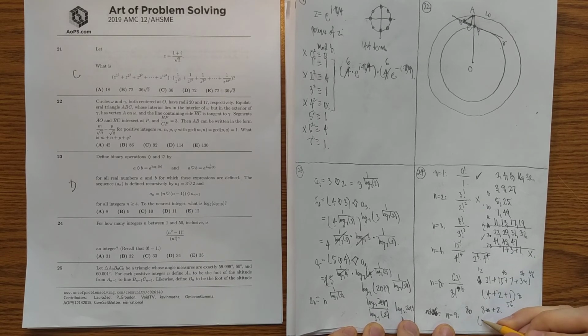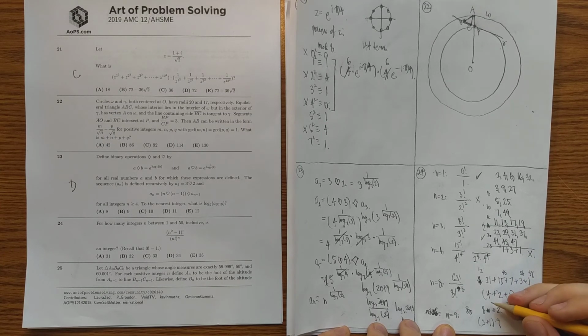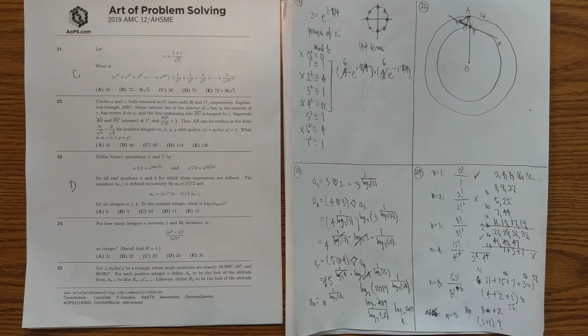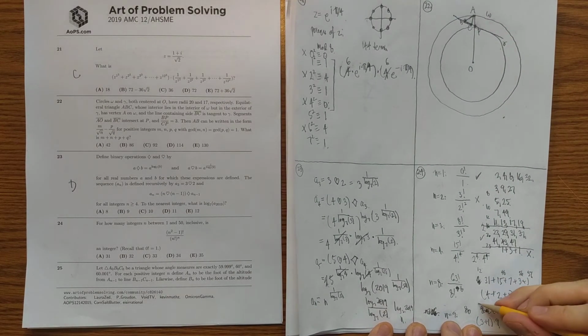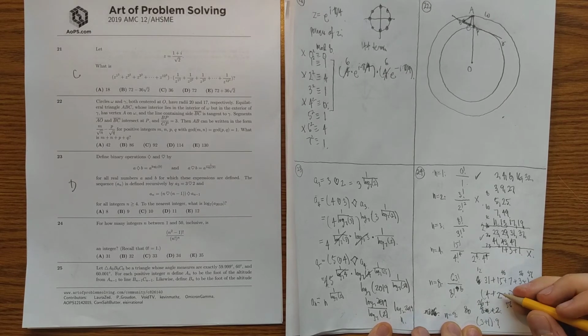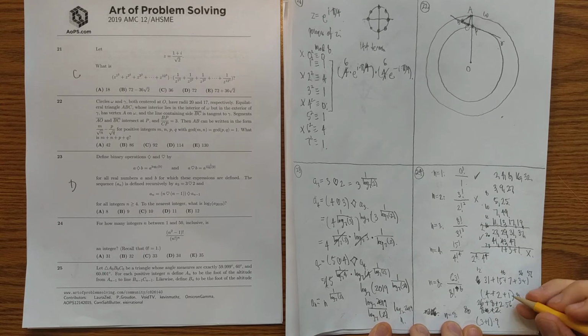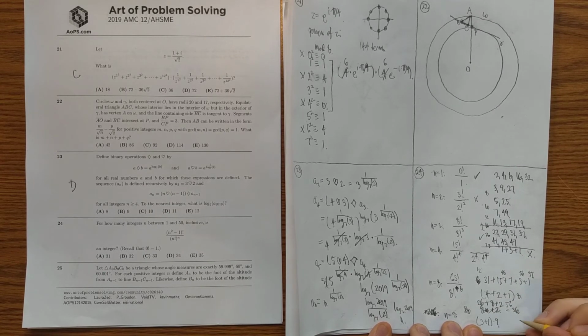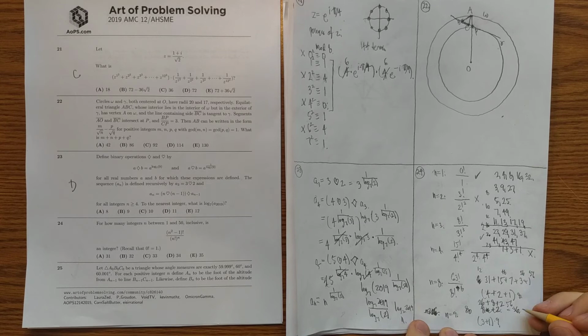On the bottom I get 3 plus 1 times 9. Yikes. Sorry, it's wrong. Okay, 26 plus 8 plus 2, which is 36. That's actually fine.